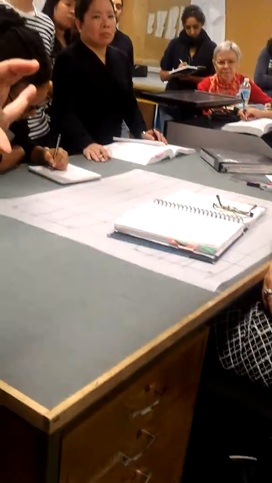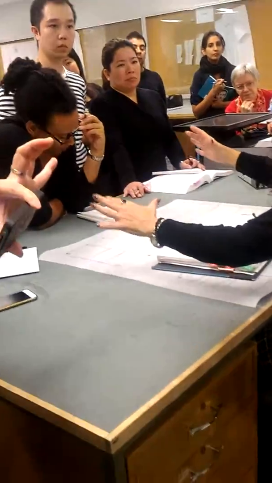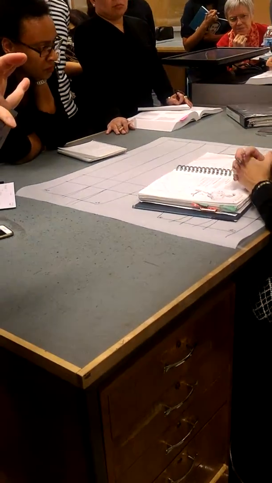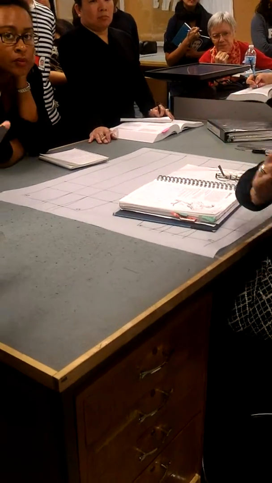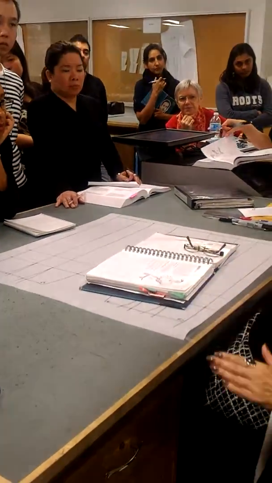You can see that if I extend these down, how a mermaid dress, for example, might start to develop, right? Because that's, again, these panels with varying degrees of flare added. So we have a progression. We start in the front with a little bit, and it builds and builds to the back.